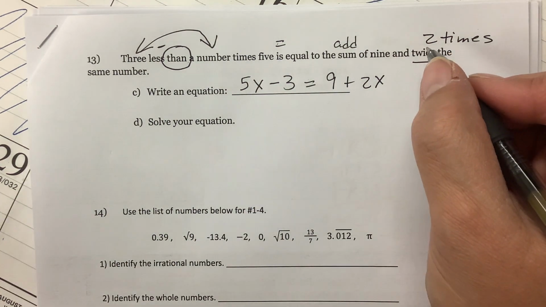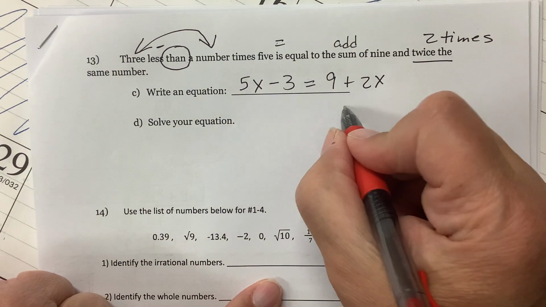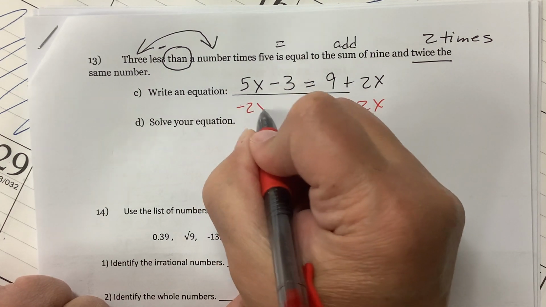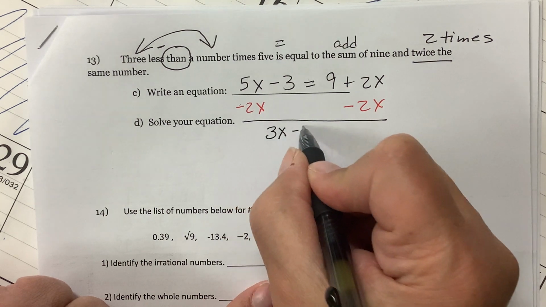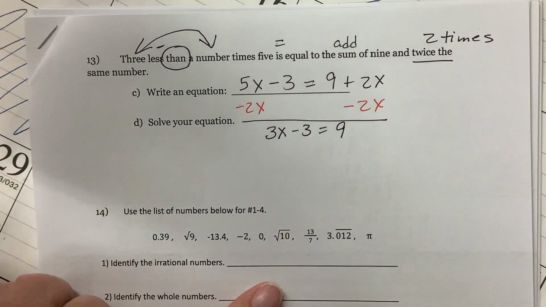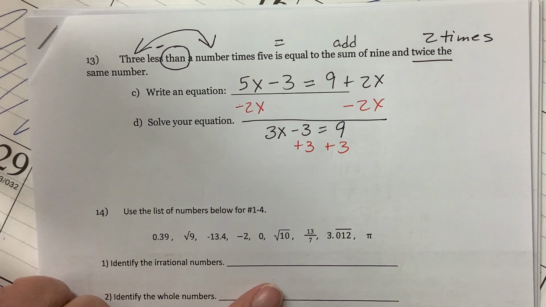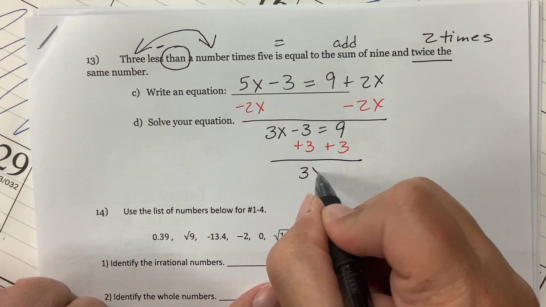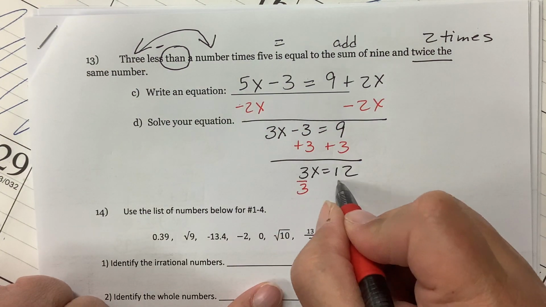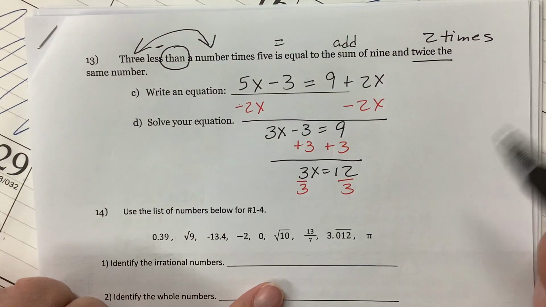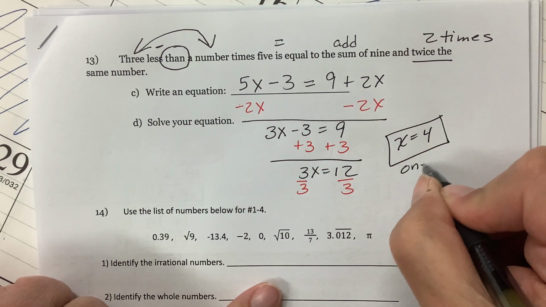Okay, now I have to solve that. Let's see. 2x is smaller than 5x, so I'm going to subtract 2x from both sides. And get 3x minus 3 equals 9. Opposite of minus 3, plus 3 to both sides. And I get 3x equals 12. I'm going to divide both sides by 3. And I get x equals 4. One solution.